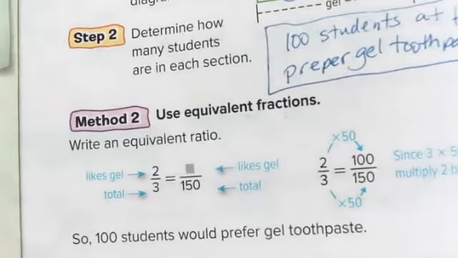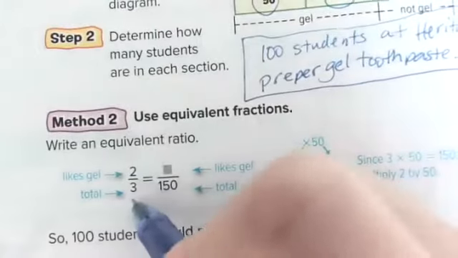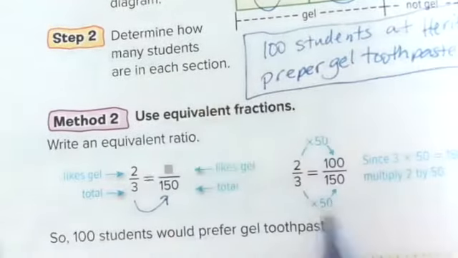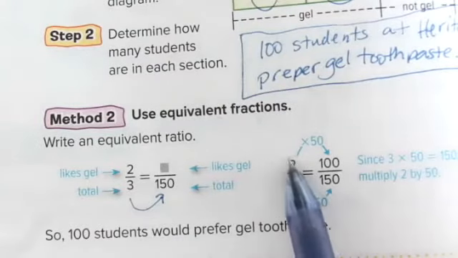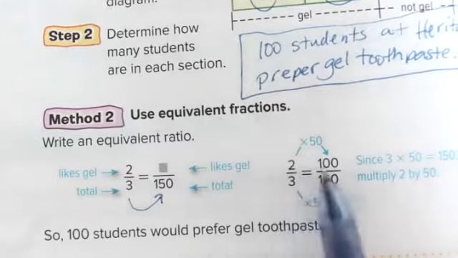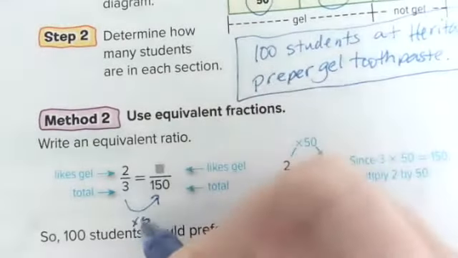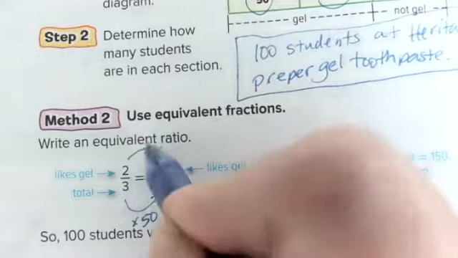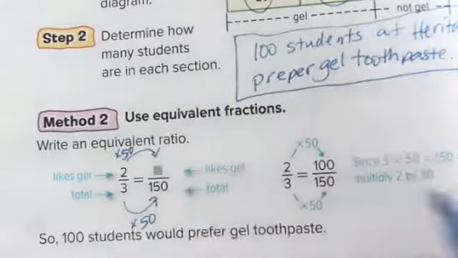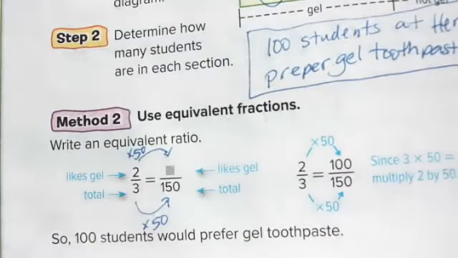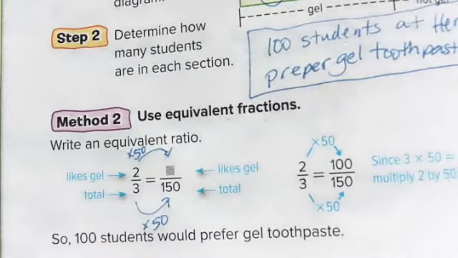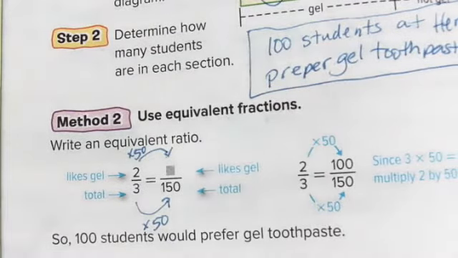Okay, so we look for proportional reasoning. We look for a pattern from 3 to 150, and we see that's times 50. And so whatever we do to the denominator, we also need to do to the numerator, times 50. So 2 times 50 would give us 100. So 100 students would prefer gel toothpaste. Moving on to number 2.